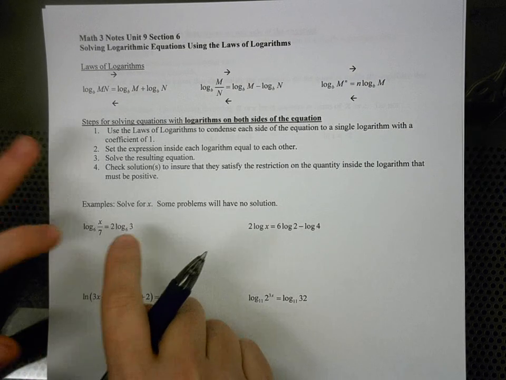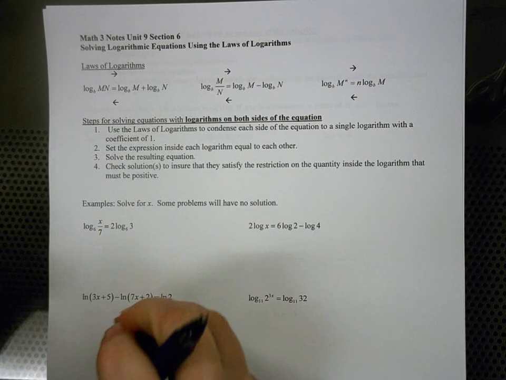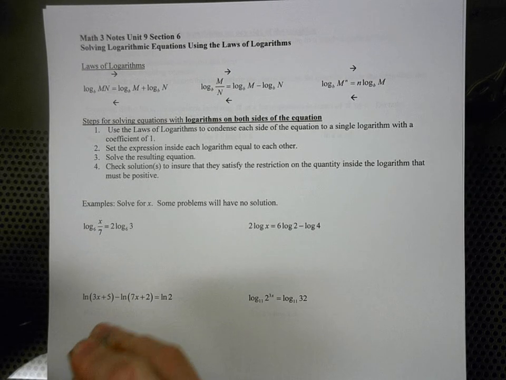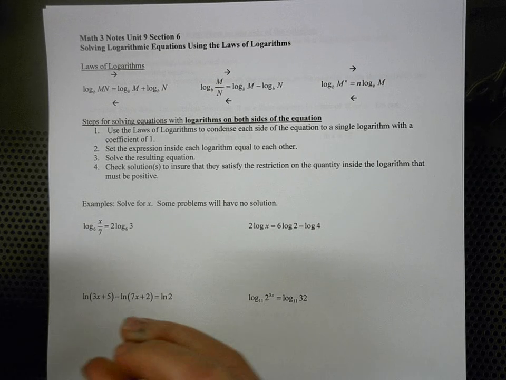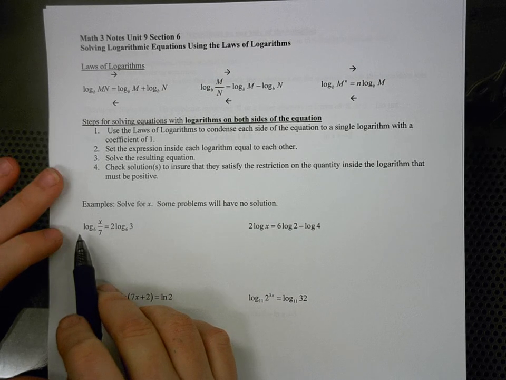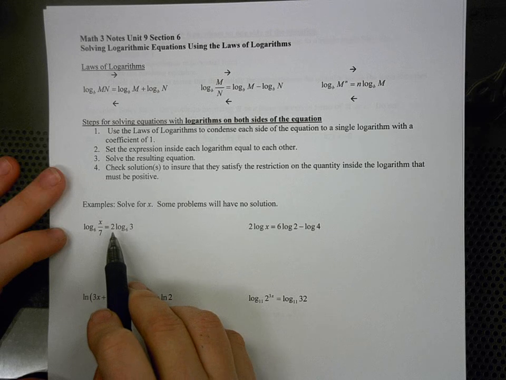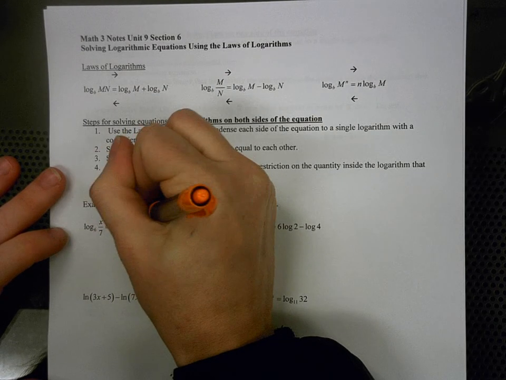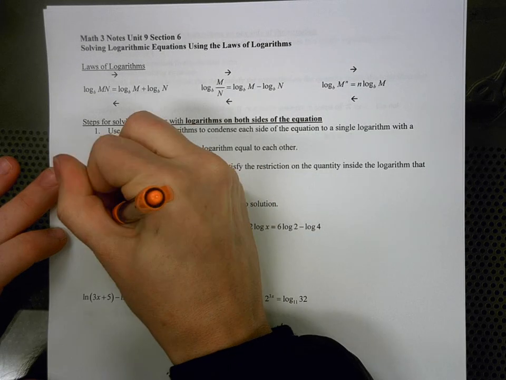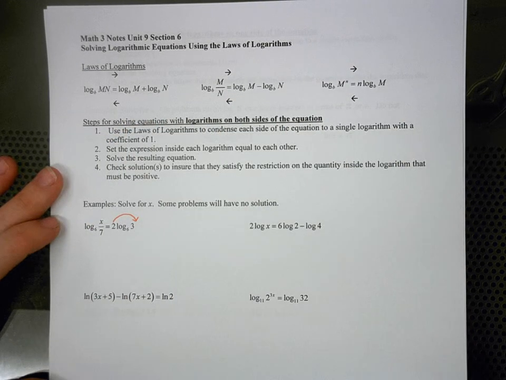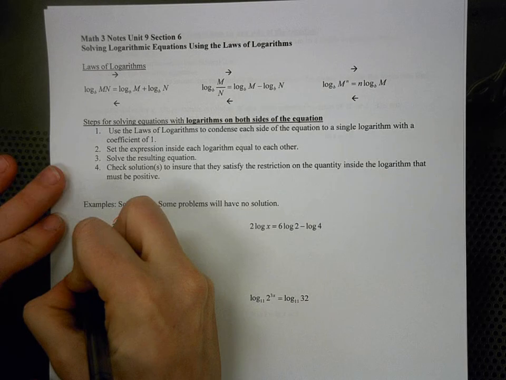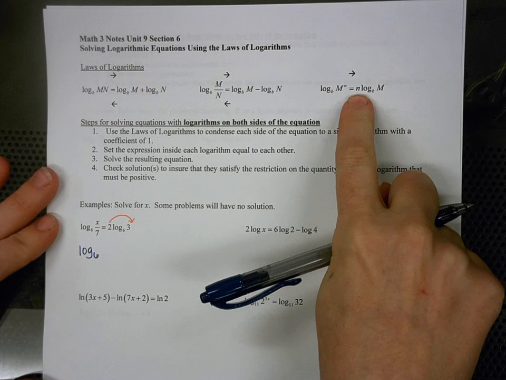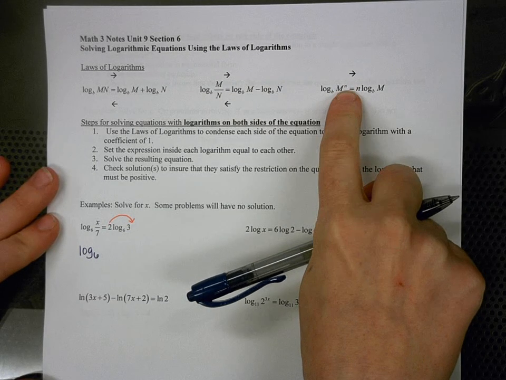So this first one, keeping in mind we want to condense each side so that I just have one log of the same base on each side and an answer. So log base 6 of something and log base 6 of something. You'll notice that this 2 is not part of the log base 6 of something. This 2 must be moved back. Anything that's multiplied out to the front means it can be written as an exponent.